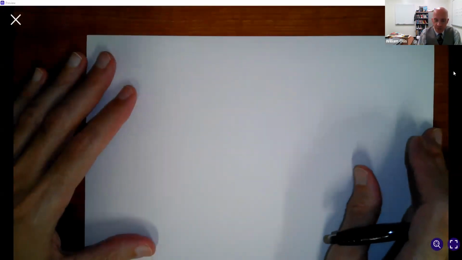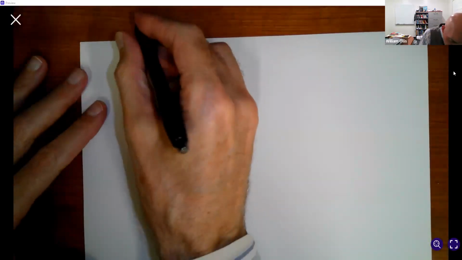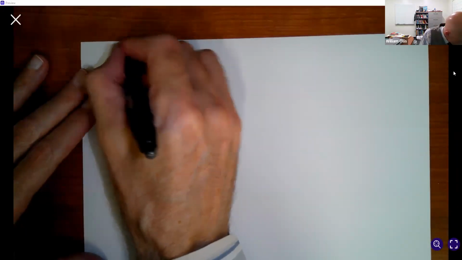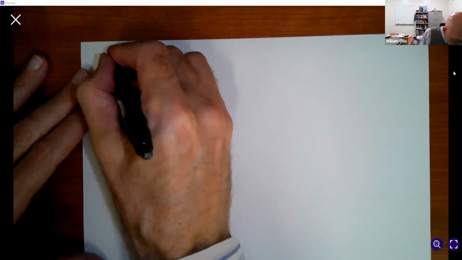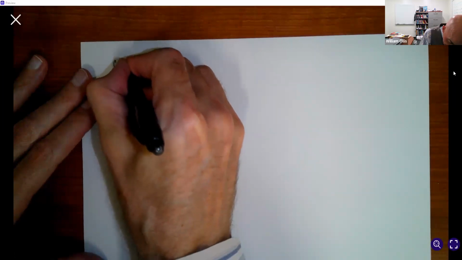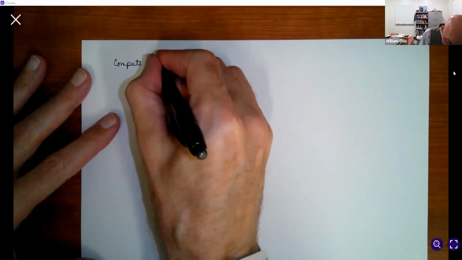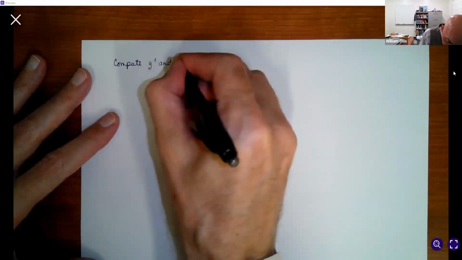Now, another type of problem would be, for instance, we know we can calculate first derivatives, and we can go an additional order of derivative and calculate a second derivative. And so I want to show you a technique with that. In this case, we want to start with the first derivative. So we have an equation. So I'll write this: compute y prime and y double prime.